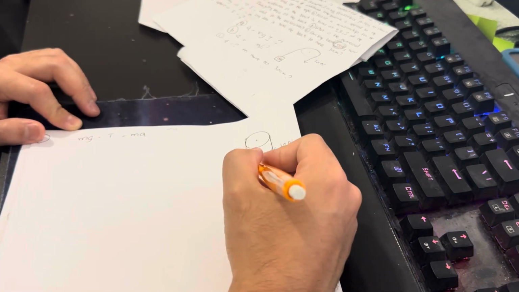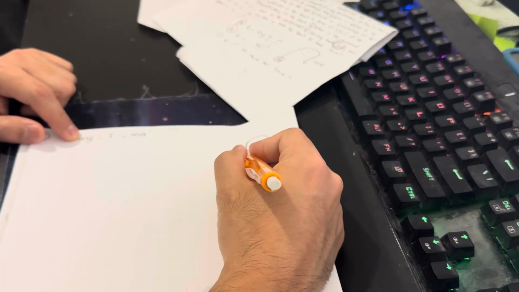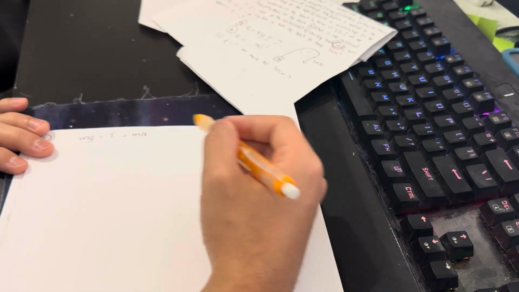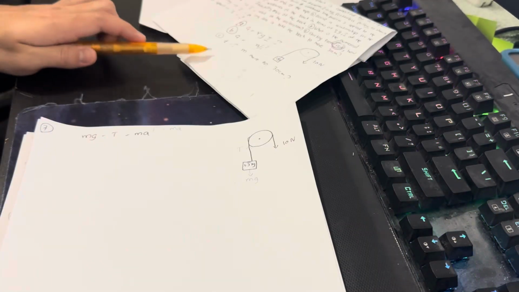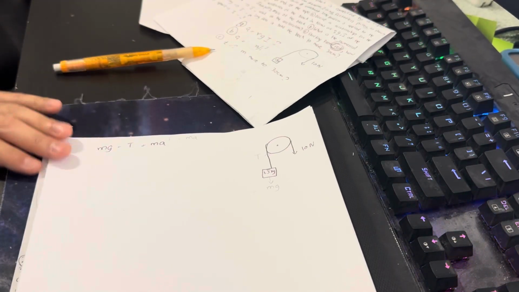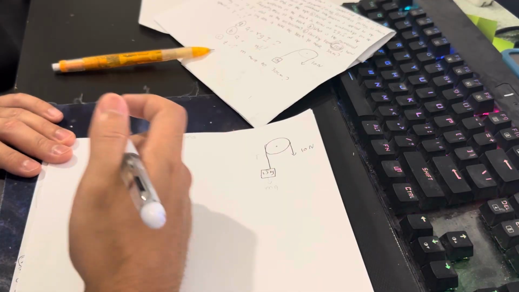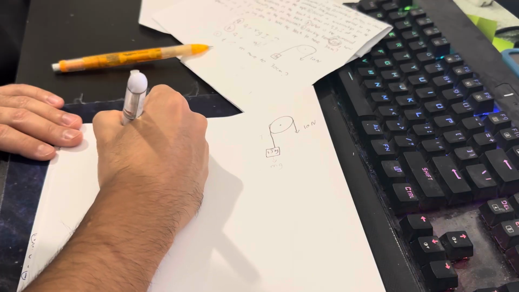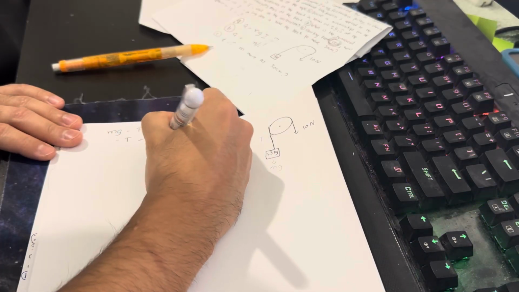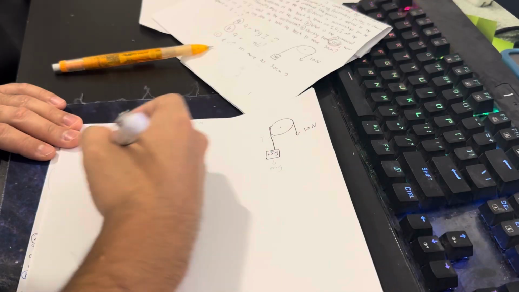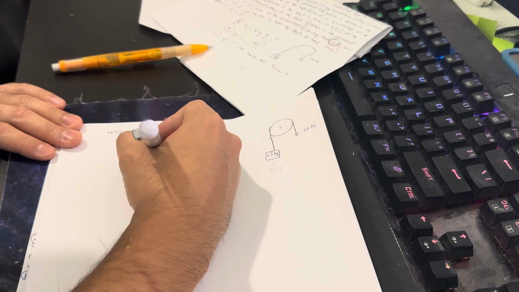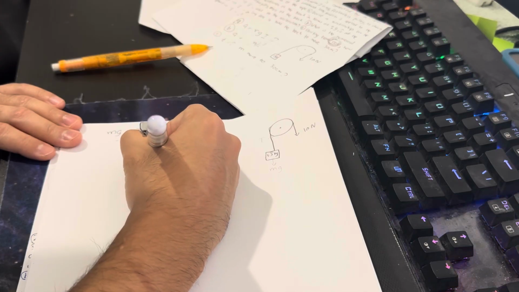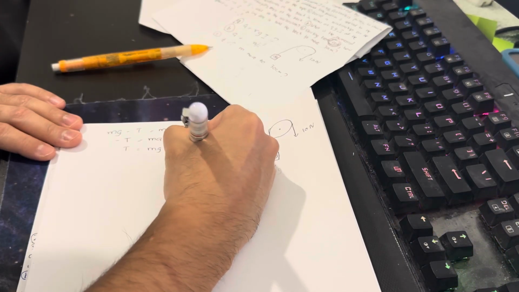So force is equal to mg minus T, and also ma is ma. That's what we got from the equation. We don't want to leave it like this; we want to get T. So we write ma minus mg, so T is equal to mg minus ma, equation 1.